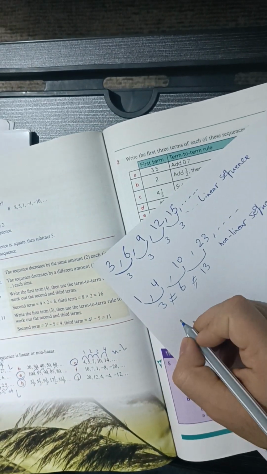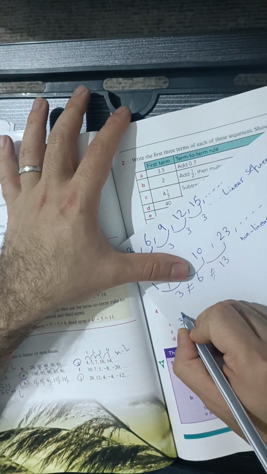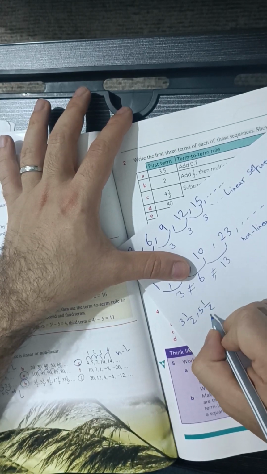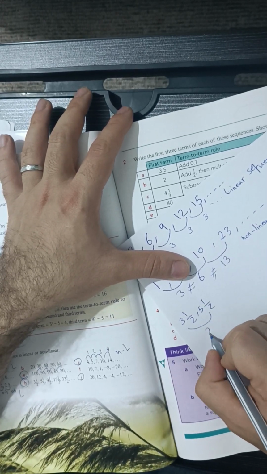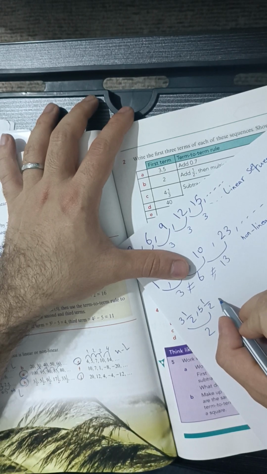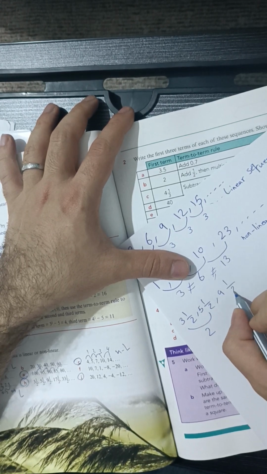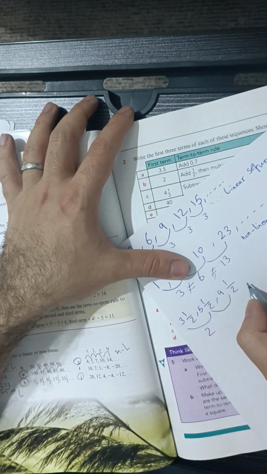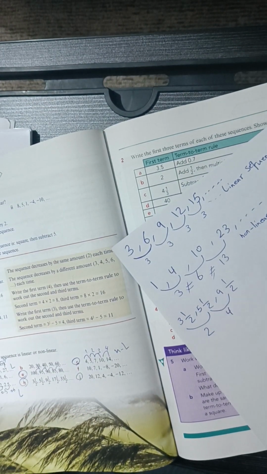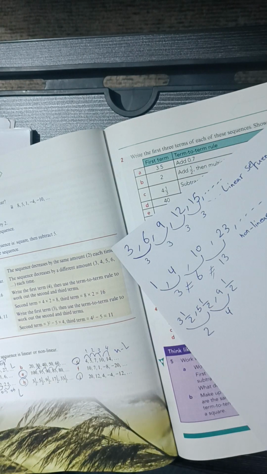So 3/2, look, 3.5, it became 5.5. So the difference between these two is 2. All right. How about the next one? The next one is 9.5. So 5/2 to 9/2, it is 4 if you go and check it. So 9/2 minus 5/2 will give us 4.